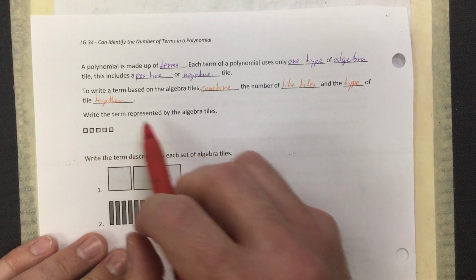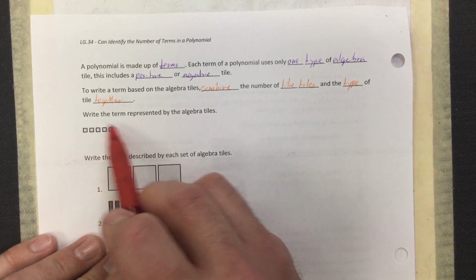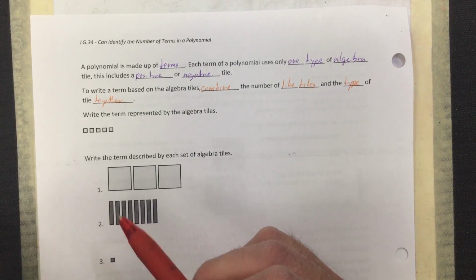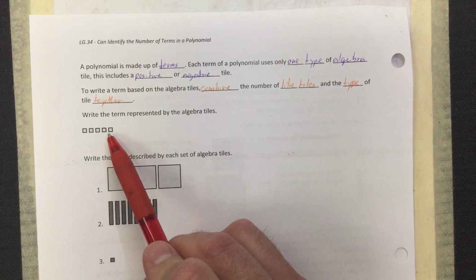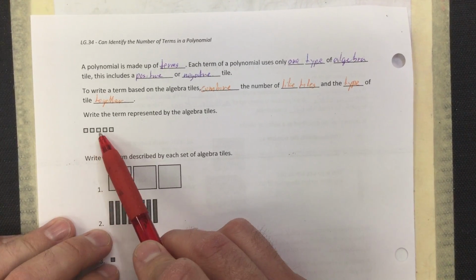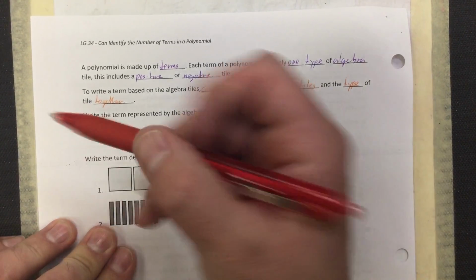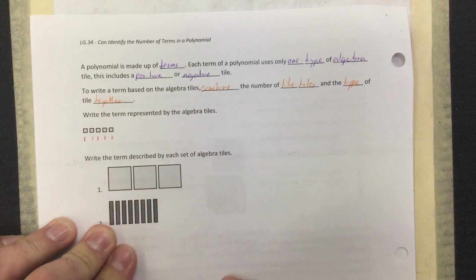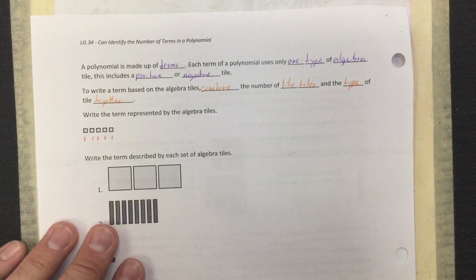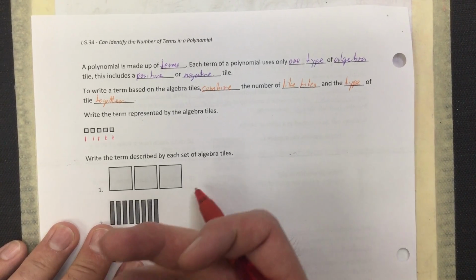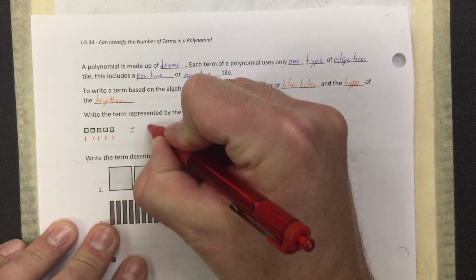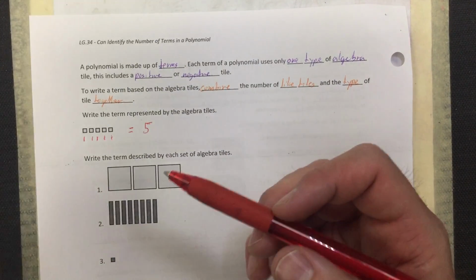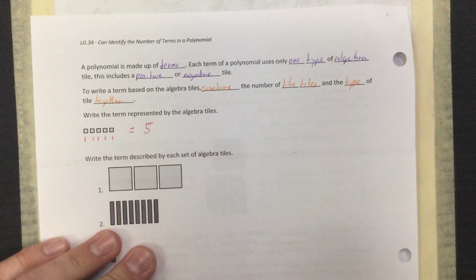So let's look at the first one here. Write the term represented by the algebra tiles. We have these algebra tiles right here. Now the algebra tiles I give you will all look exactly the same size in comparison. So if we see something small like this, a small square, that's going to represent a 1. We have 1, 1, 1, 1, 1. Each of those is worth 1. You'll notice that if we put all of them together, we have 5 ones. So this is going to have the term 5. There are 5 ones, which represents 5.